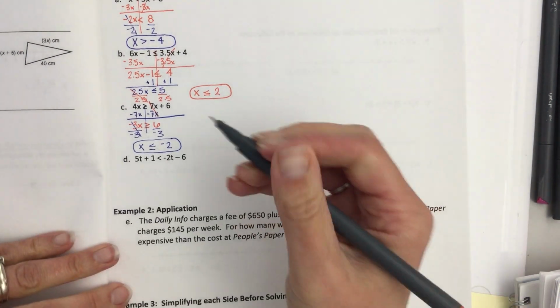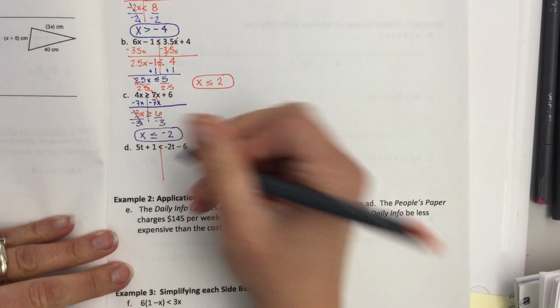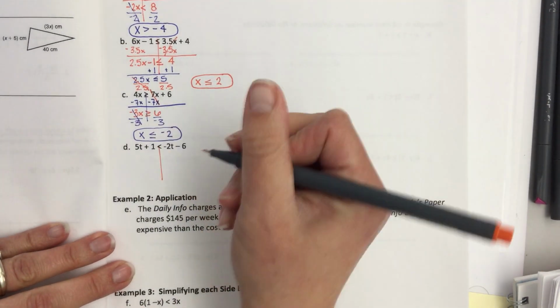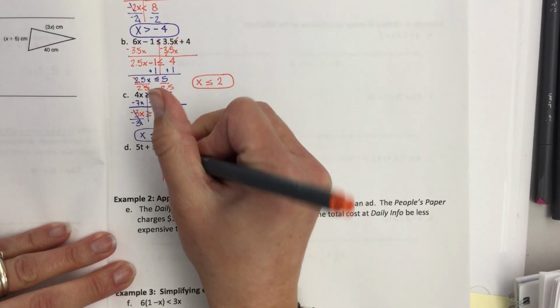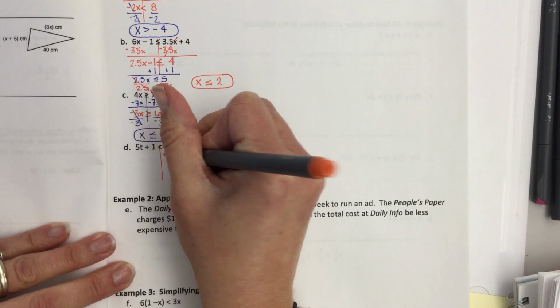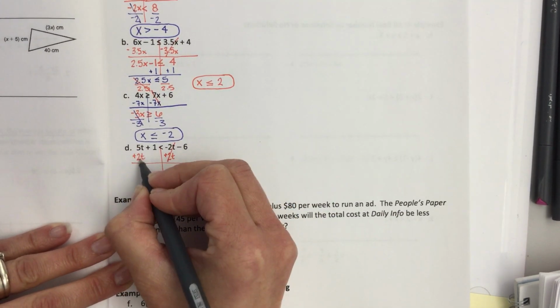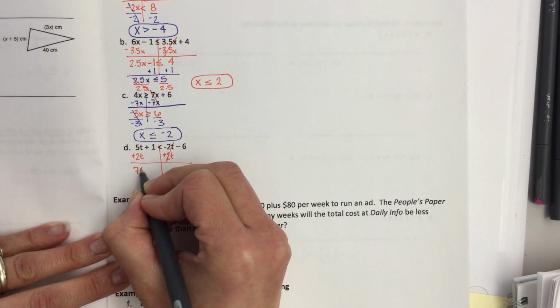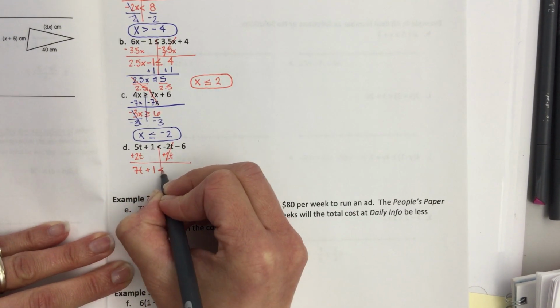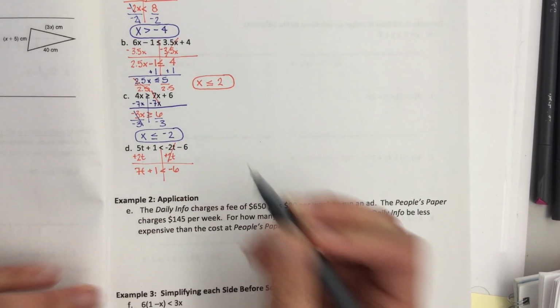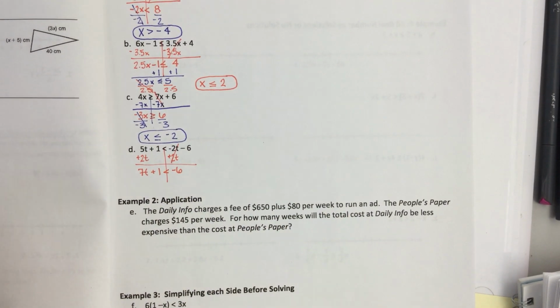Okay, next problem. Who's weaker, 5t or negative 2t? Negative 2t. So I would add the 2t because that's who's weaker. 5t plus 2t, 7t. And then on this side, don't forget that that minus sign actually kind of becomes a negative and stays with that 6.